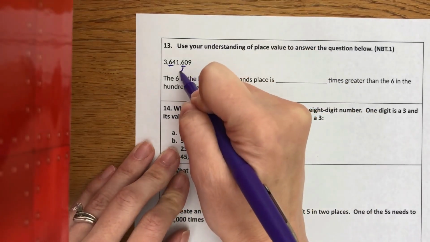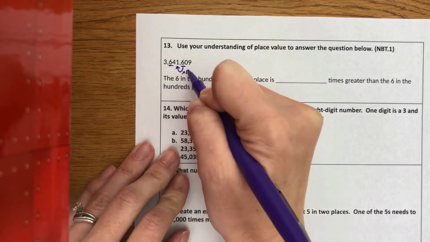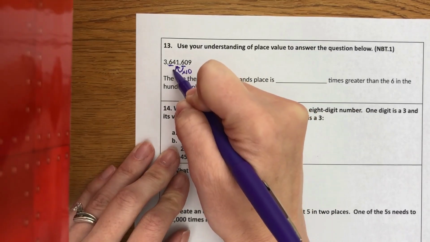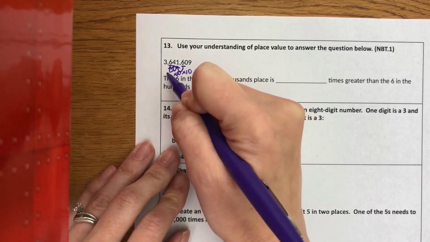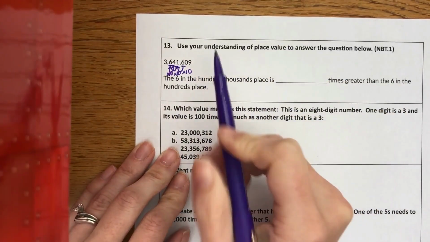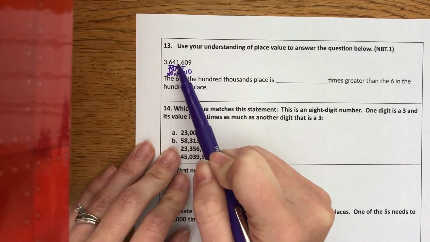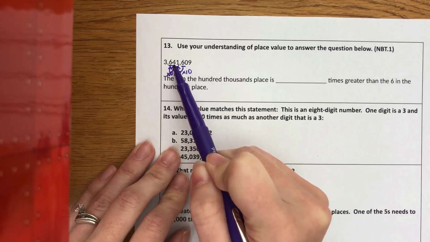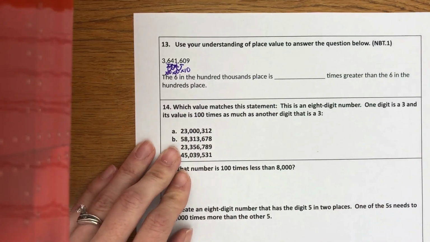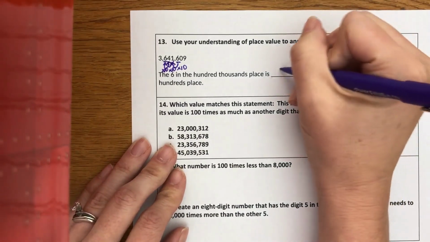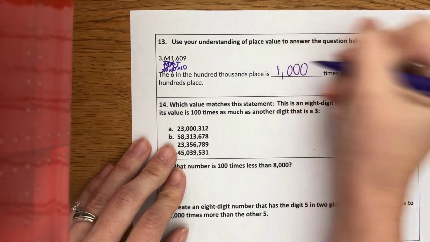So 6 times 10, and the next place value is times 10. The next place value is times 10. 10 times 10 is 100. 100 times 10 is 1,000. So the answer would be 1,000 times greater.